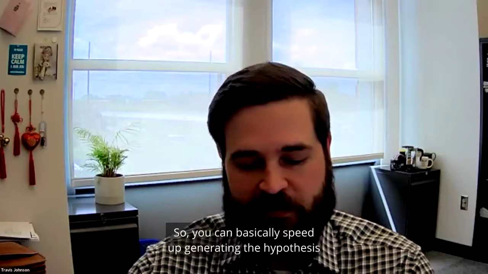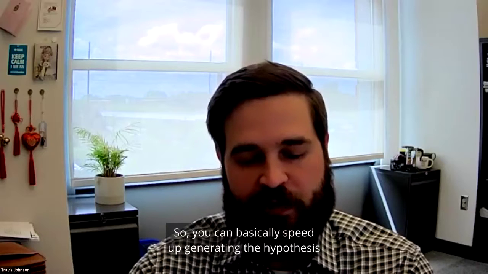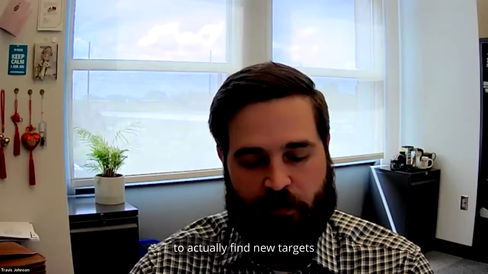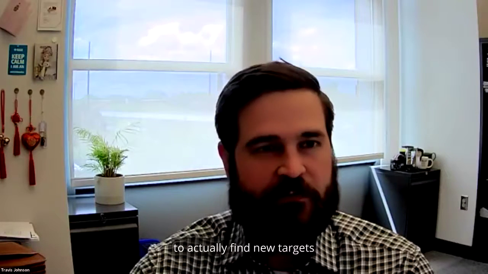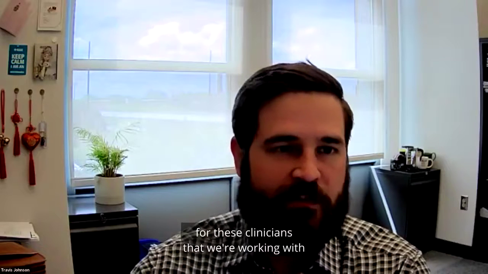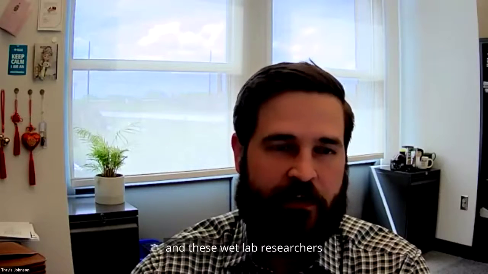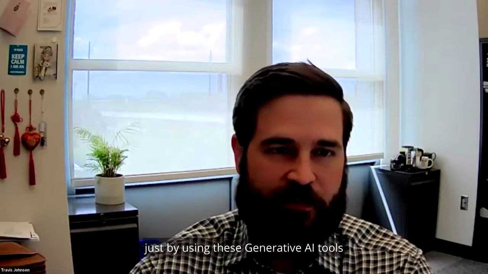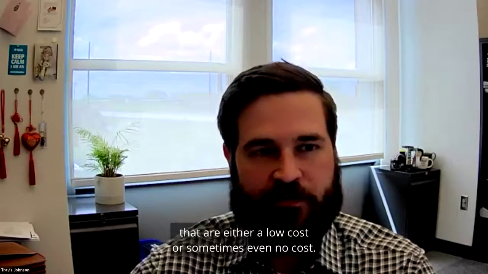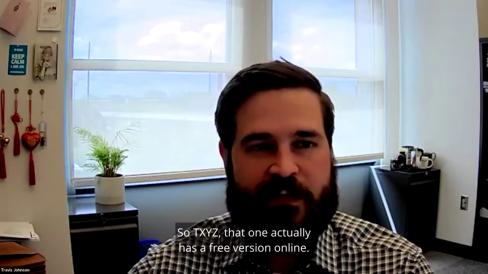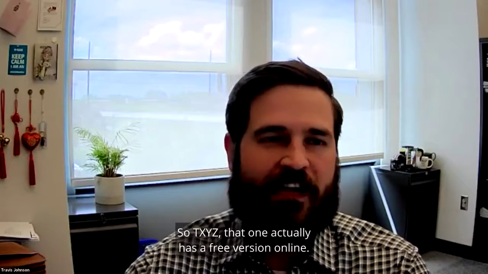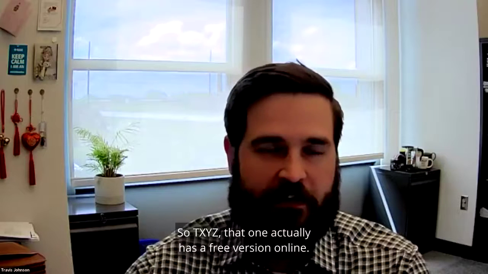So you can basically speed up generating the hypotheses to actually find new targets for these clinicians and wet lab researchers that we're working with, just by using these generative AI tools that are either low cost or sometimes even no cost. So TXYZ, that one actually has a free version online.